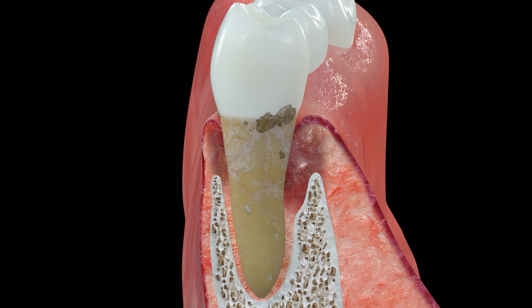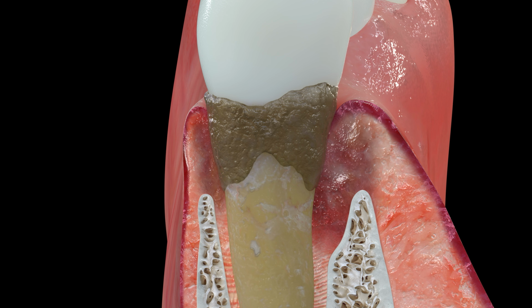In deeper periodontal pockets, presence of hard biofilm or calculus can prevent the probe from reaching to the depth of the pocket, giving an under-measurement reading.